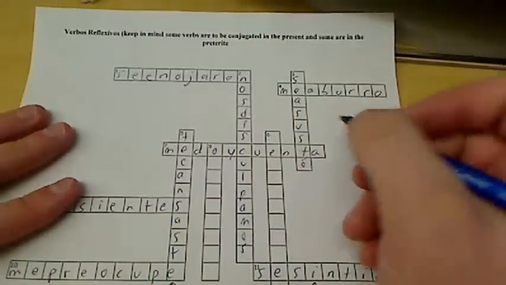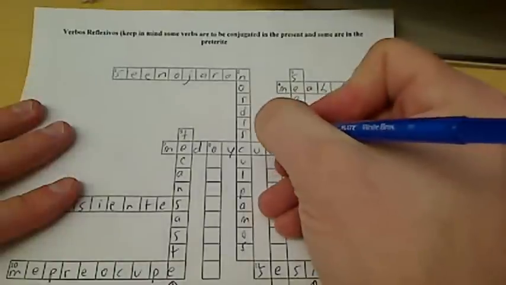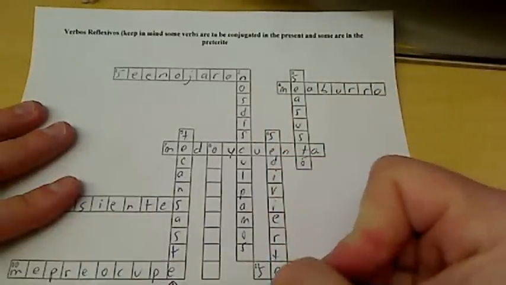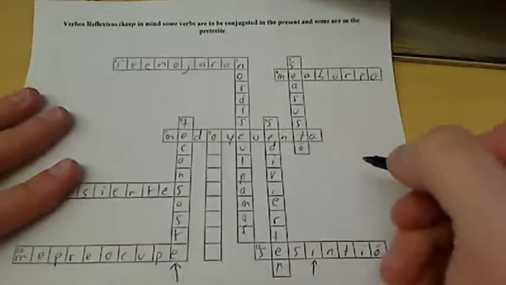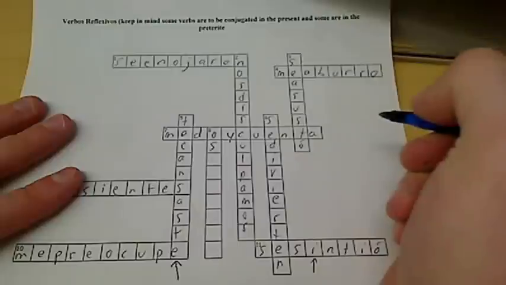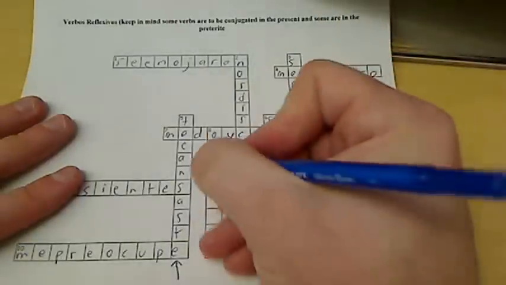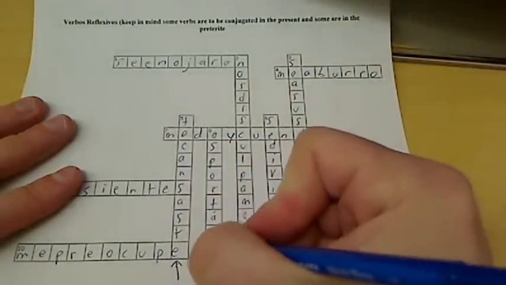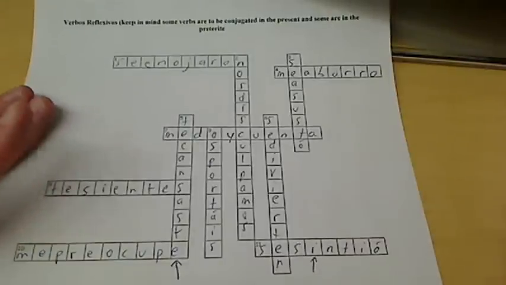6. Ellos divertirse in the present tense. Se, it's a boot verb. Se divierten. And lastly, we have ocho, vosotros in there for you. It's os for the reflexive pronoun, and portar is going to be portáis, os portáis.